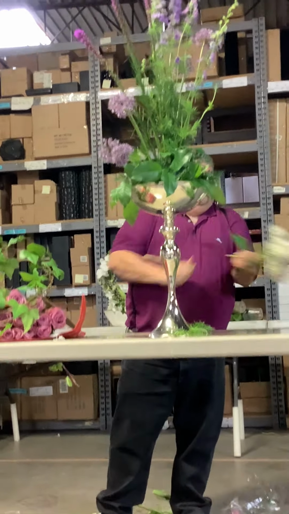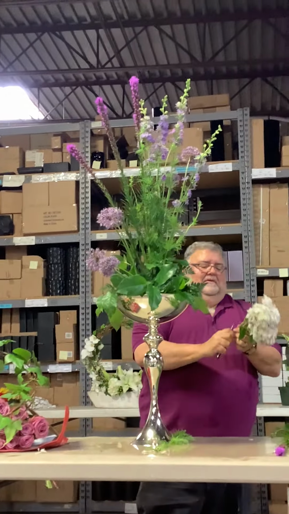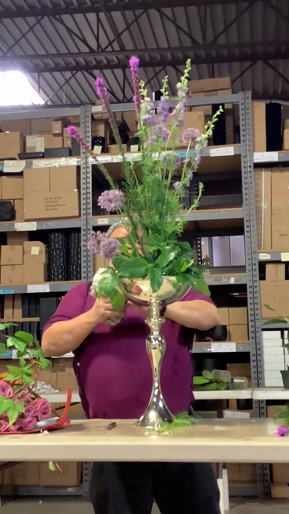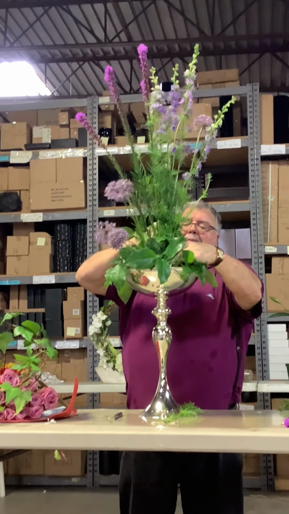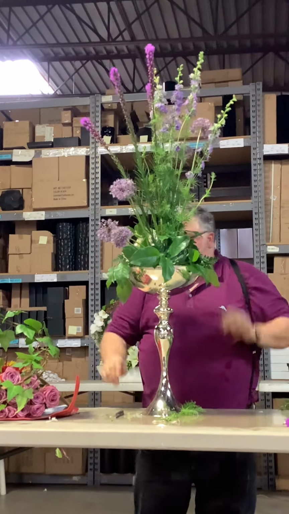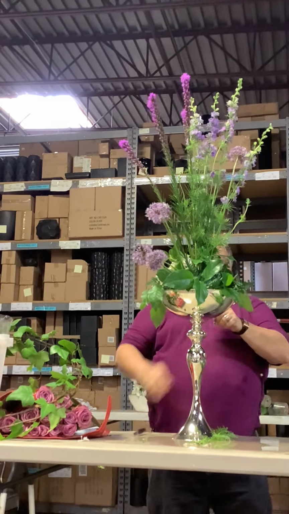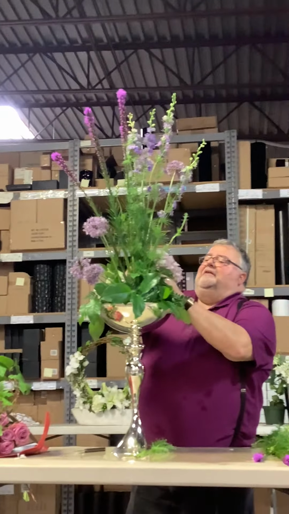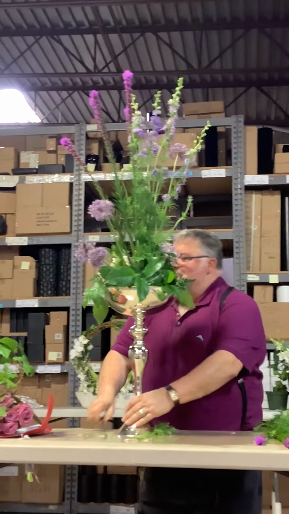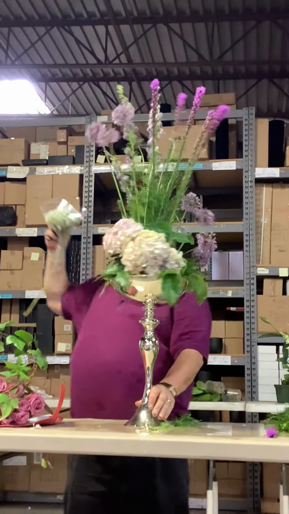You got some nice light lavender. See, there's no light yellow hydrangeas to solve our monochromatic issue in the other one. I can find some light lavender ones here.